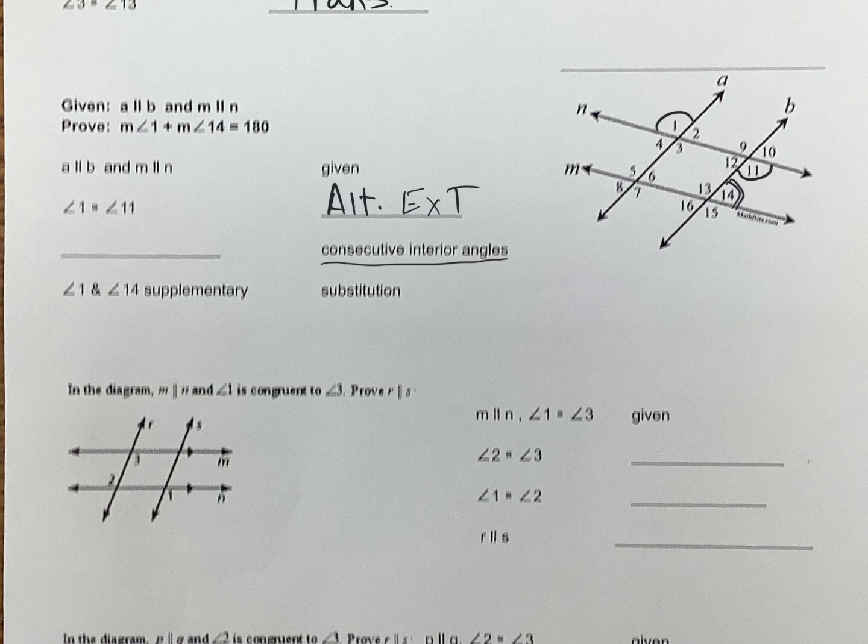So angle 11 and angle 14 are supplementary, right? That's what consecutive interior angles mean. And then notice they did substitution. They put angle 1 in for angle 11 on that last step. Substituted.